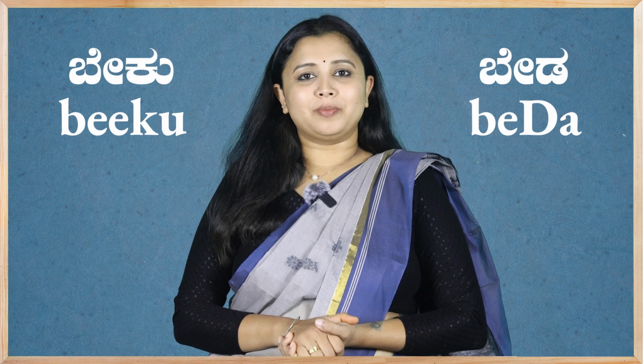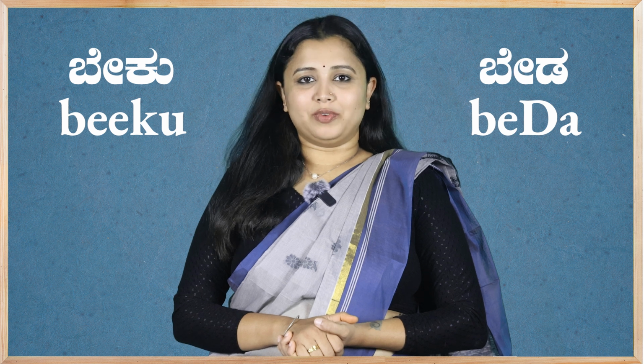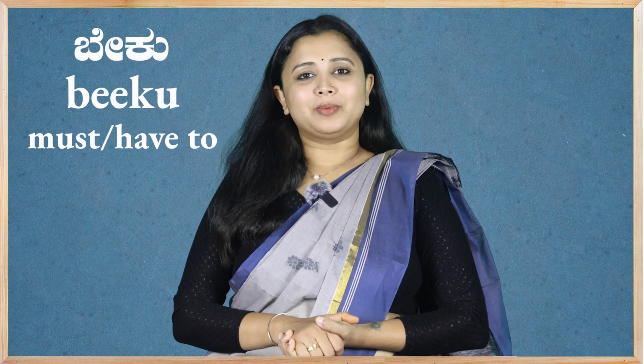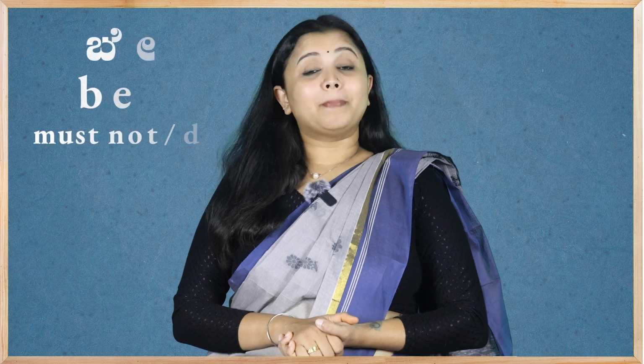Definitive imperative forms. It is also called as Nischita Agnarthaka Rupagalu. Definitive imperative forms are created by adding beku or beda to verbs. Beku conveys the meaning must or have to, indicating that something is necessary or obligatory. Beda conveys must not or don't, indicating prohibition or restriction. Let's look at some examples to understand them better.